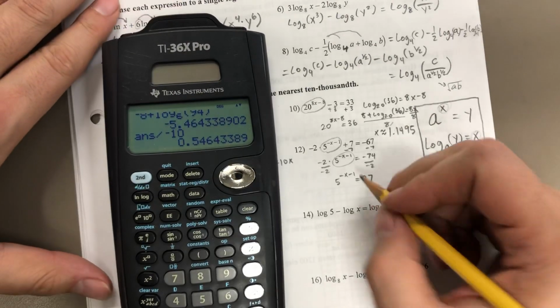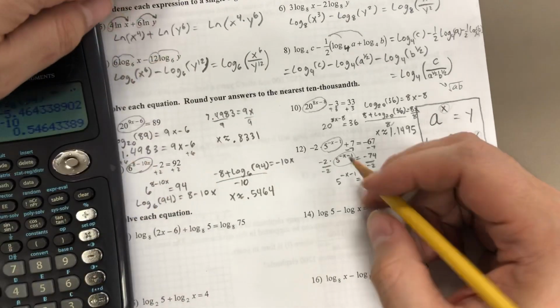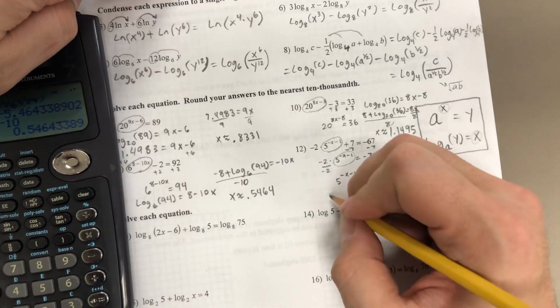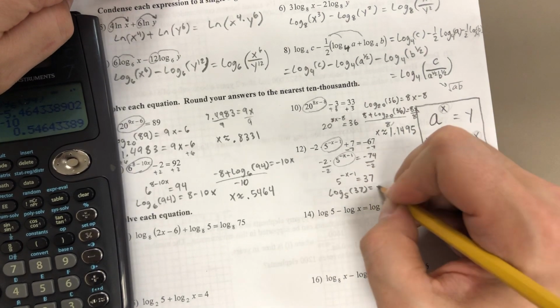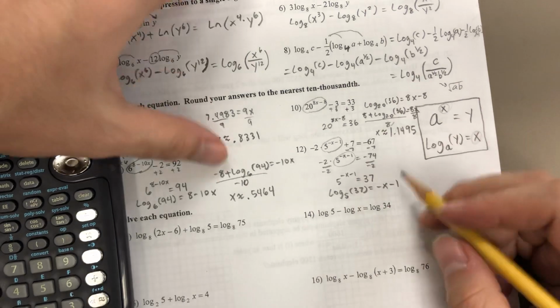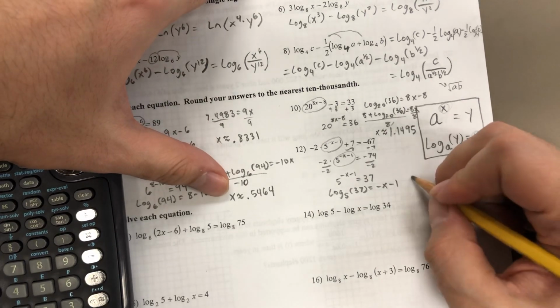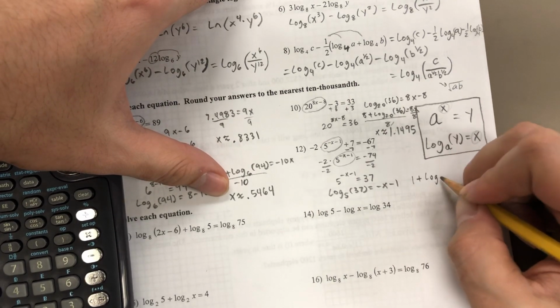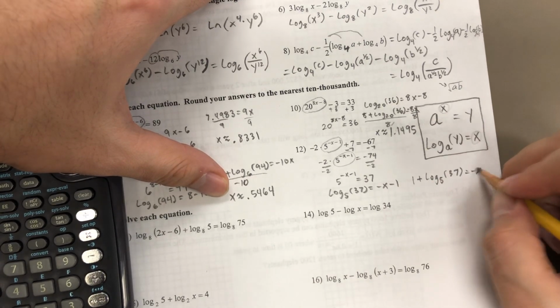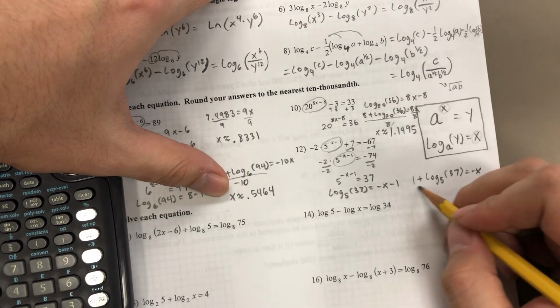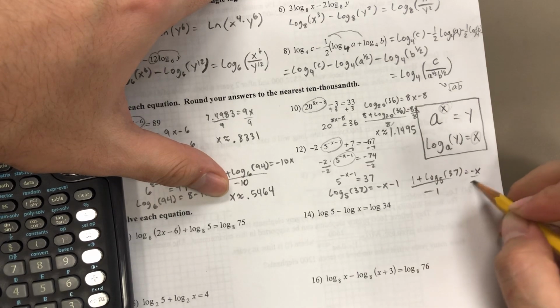Number 12. So write it as a log. Let me put that over there in case you're writing down. Log base 5 of 37 is equal to negative x minus 1. So I add 1 to both sides: 1 plus log base 5 of 37 equals negative x. Then I divide both sides by negative 1, and that gives me my answer for x.